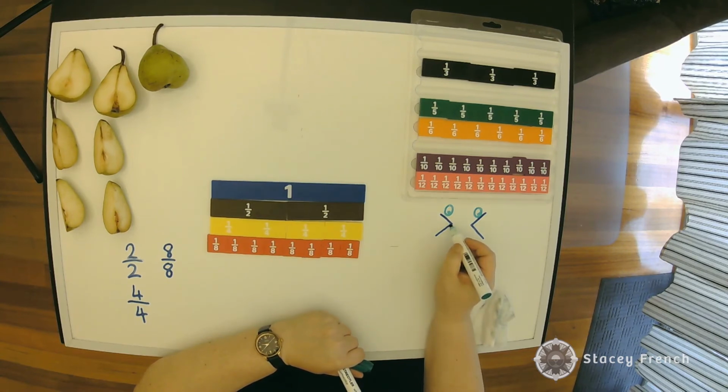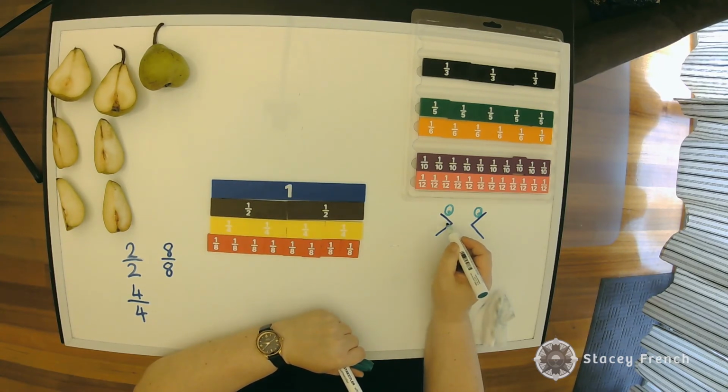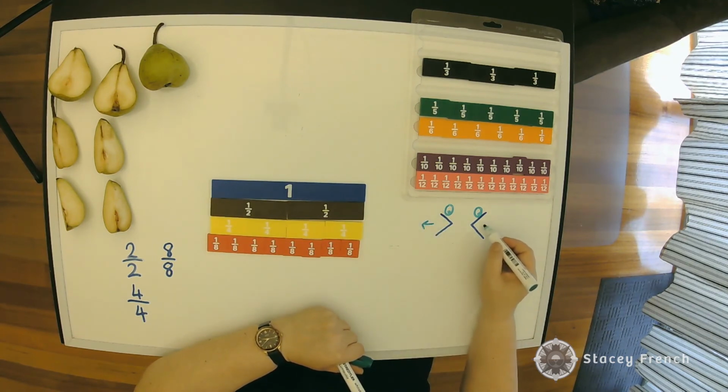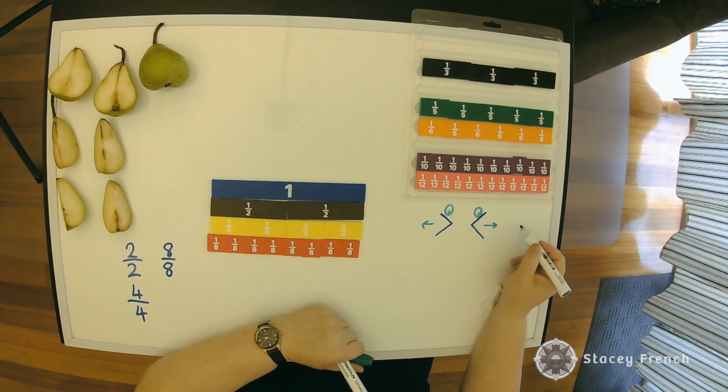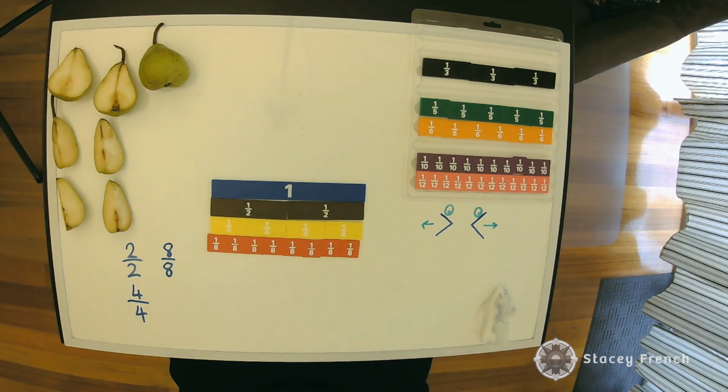This crocodile likes to eat fish if he's facing this way. He'll eat lots of fish. And this crocodile, if he's facing this way, is going to eat the bigger amount of fish this side because his mouth is open to eat the biggest amount.